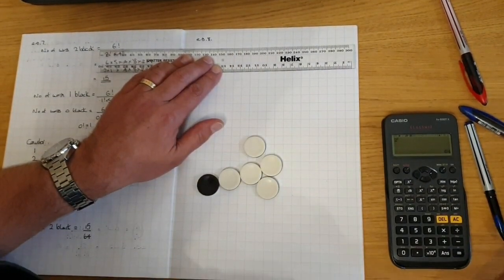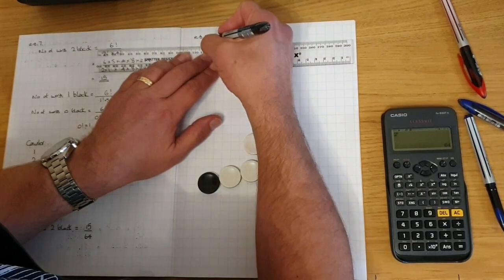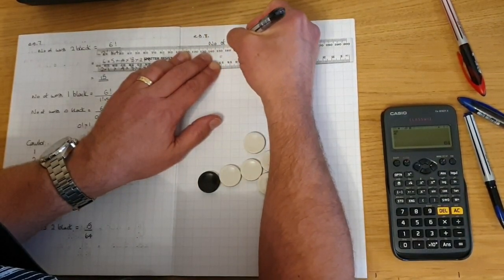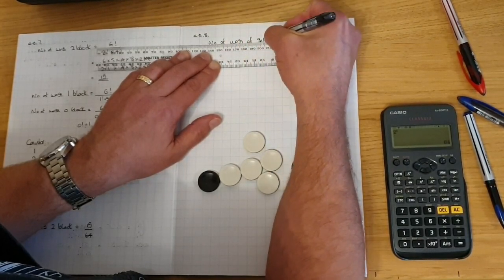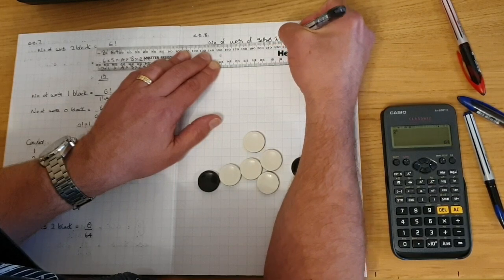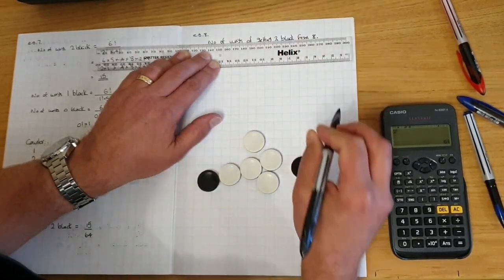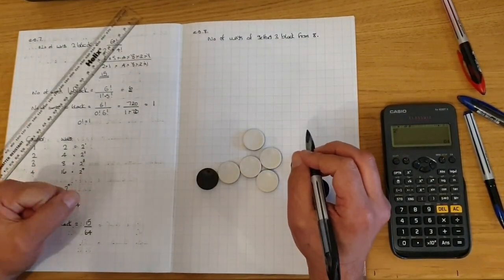We're going to introduce 2 additional counters onto this. So can you find the number of ways of getting 3 black from 8 counters? Please stop the video now.